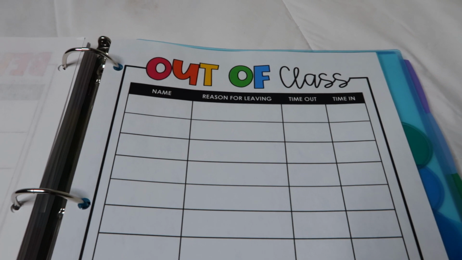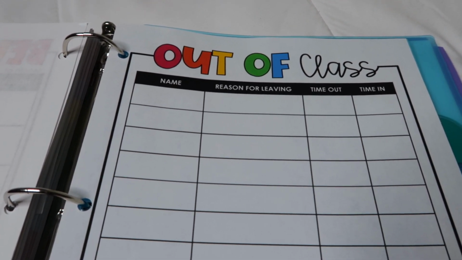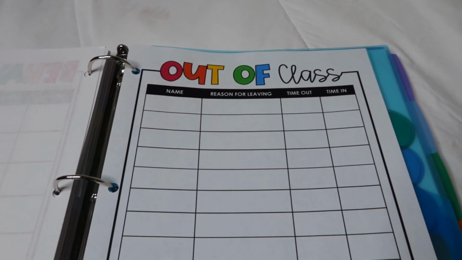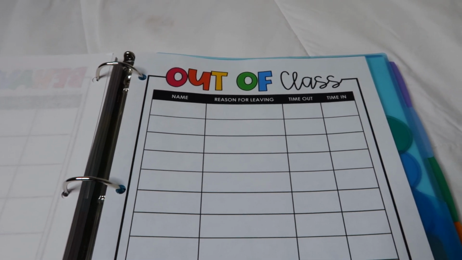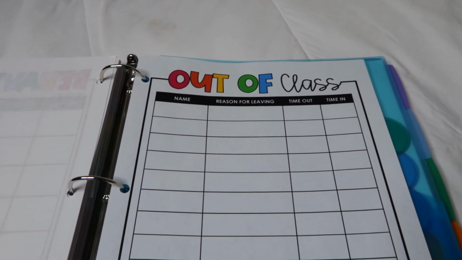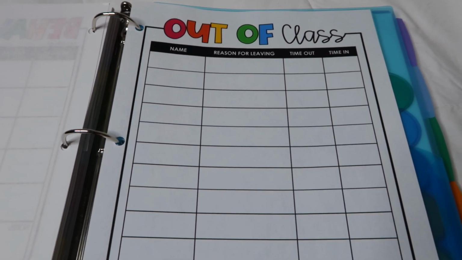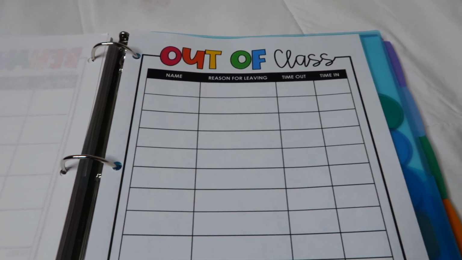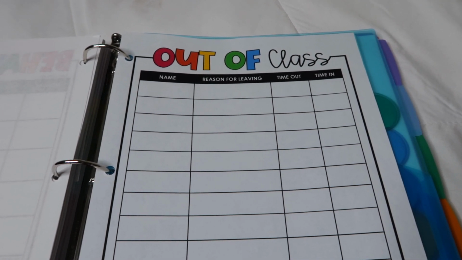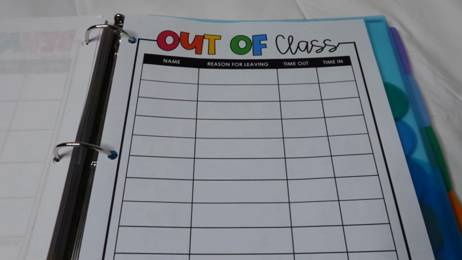I also have this form. I haven't had to use this yet this year, but sometimes students will start to ask to go to the bathroom more often, or go to the nurse, or get water, and it just becomes frequent use. So I use this to track that, to see if it's a health issue or if it's an avoidance of work issue, to see what's going on.